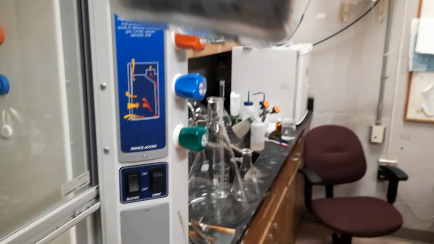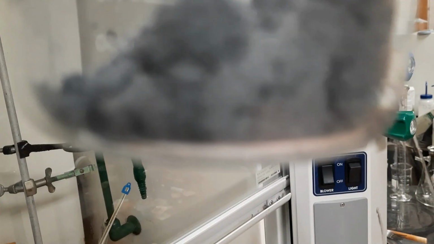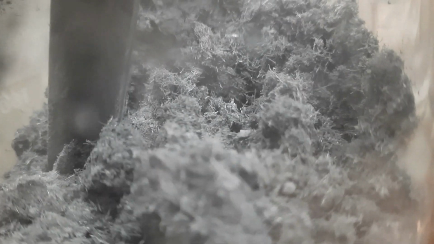Okay, let's start. So this is a mix of zinc and nitroguanidine. You can sort of see the crystals if it focuses. Focus. There you go. You can see the needle-like nitroguanidine crystals surrounded by zinc powder.